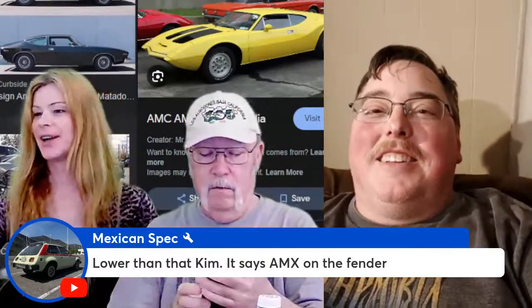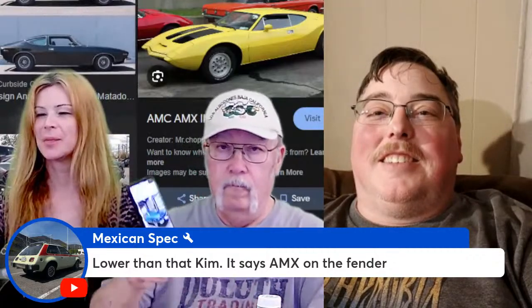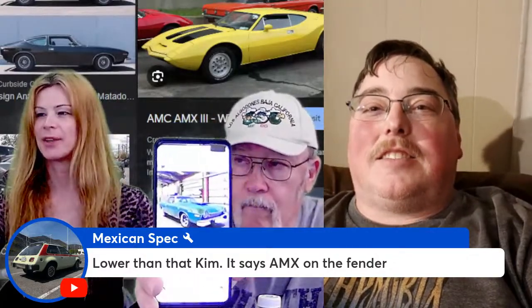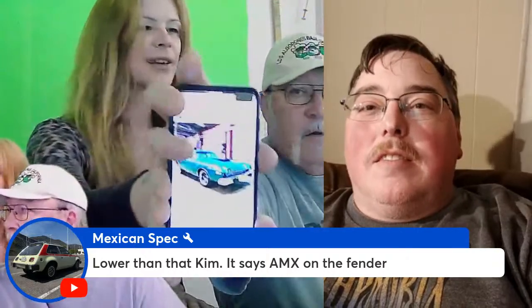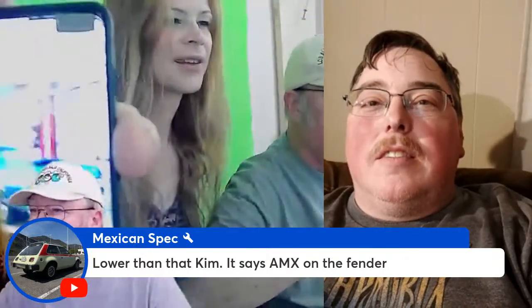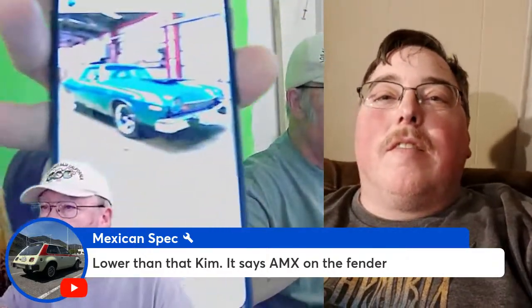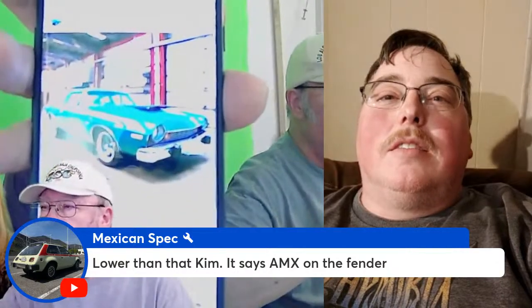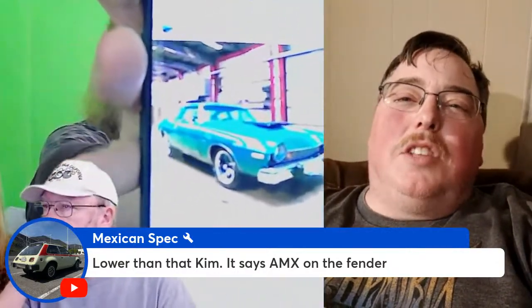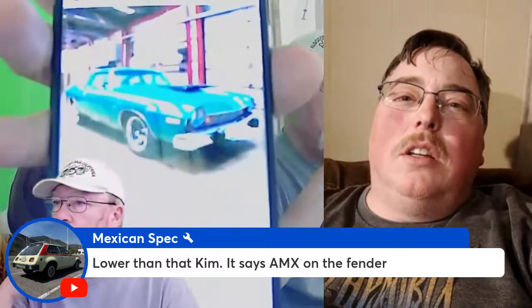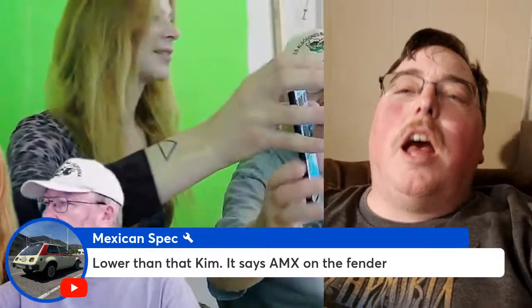Well, here, I'll bring you the side cam, and you can point it at the regular cam. Oh, yeah, point it at this cam. Can you get it up closer? That is the one, Mexican Spec. It's kind of getting some glare on it. That's the AM, but somebody stuck some kind of Chrysler scoop on the hood. Is it like a jade green? I think it's blue. Yeah, blue.